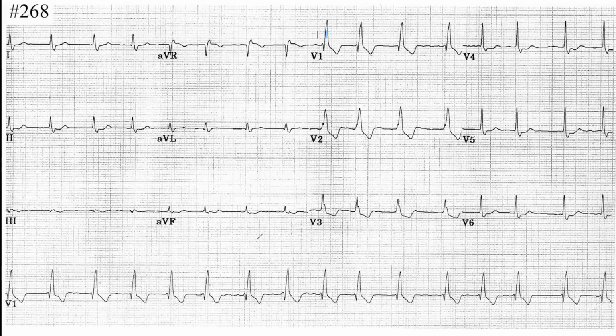So is it rhythmic? I don't think so. This is not rhythmic. Okay, because of V1 or because of the rhythm strip? This is what you have to consider, the rhythm strip, but you can look at other leads.